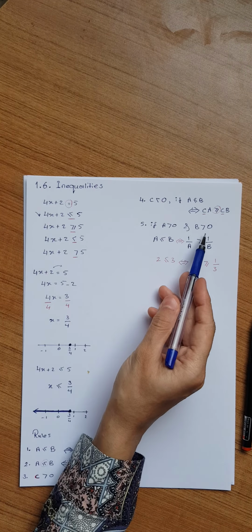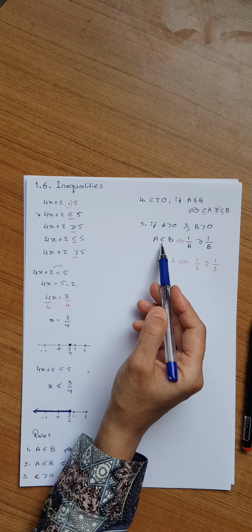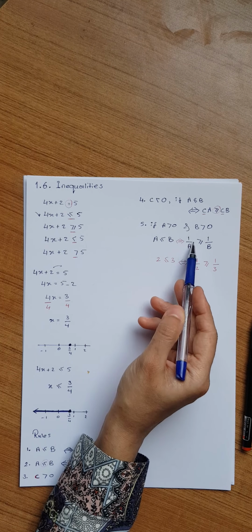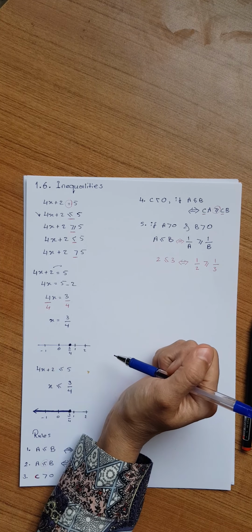So here is the condition. These are positive numbers. A is less than B. So I must have 1 over A greater than or equal to 1 over B.